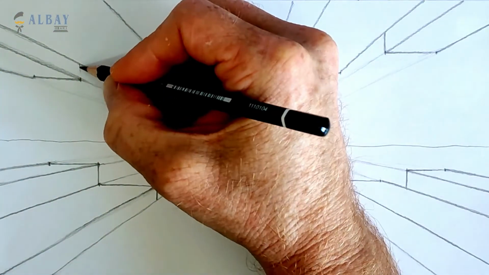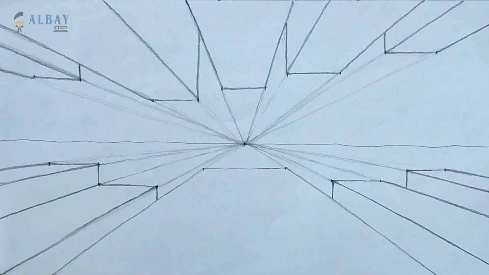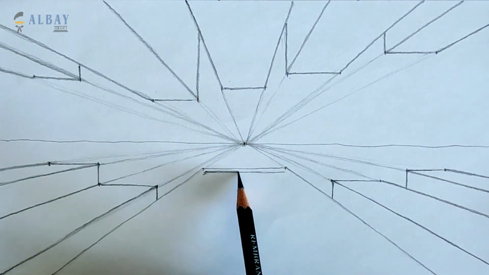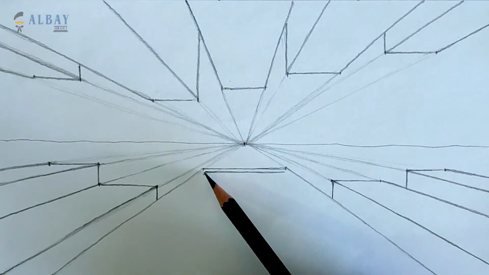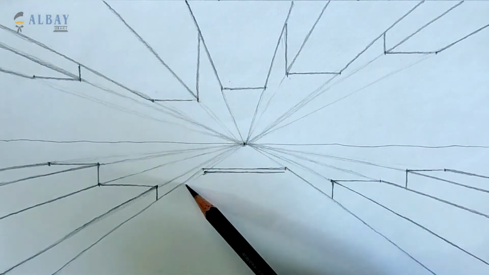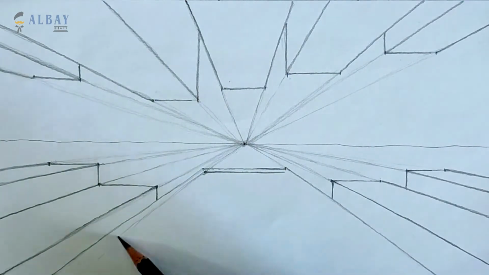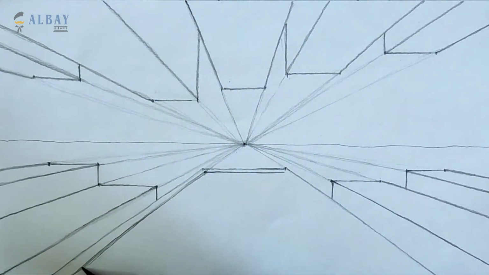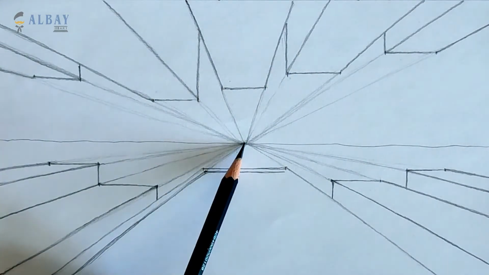Okay, now they all look like boxes, right? How do we make them look like real buildings? Yes, by adding windows. For this, I first draw something like a frame. It would be good if the windows were inside this frame. And when I add them, I use the rules of perspective again. I don't forget to use the vanishing point.